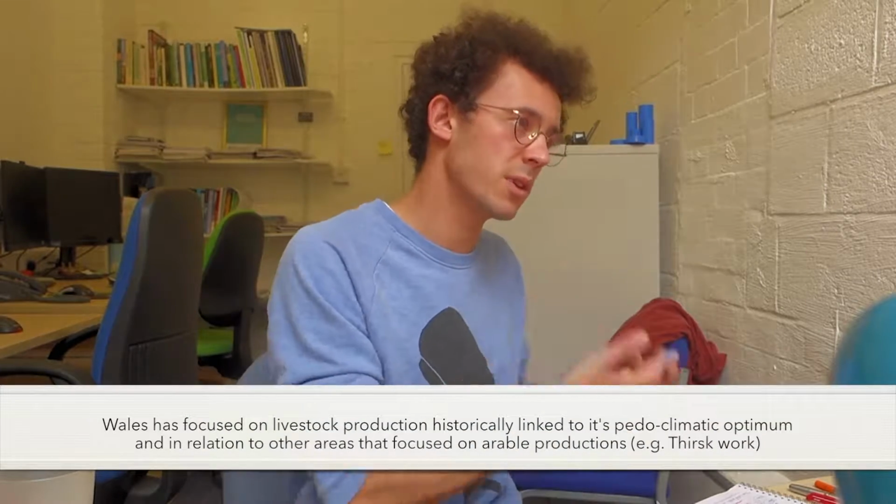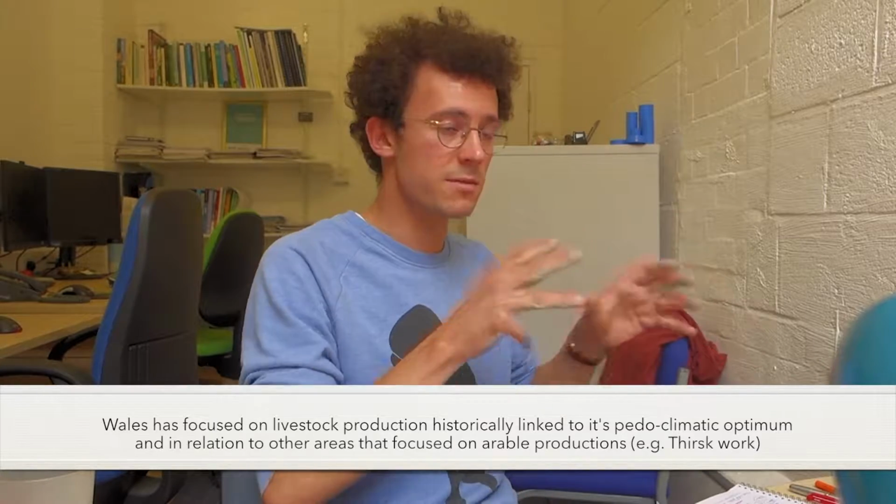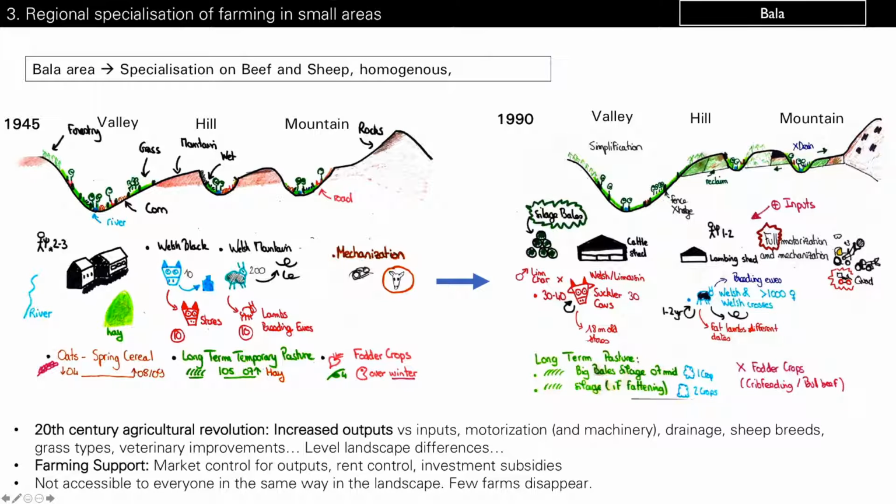So I just wanted to introduce the regional specialisation that we witnessed in Wales. Wales overall is specialised on livestock, but we have different types of livestock depending on where we're sitting. For example, here we are in the Bala area, an upland mountainous area. We witnessed a specialisation from mixed farms into relatively homogeneous beef and sheep farming.